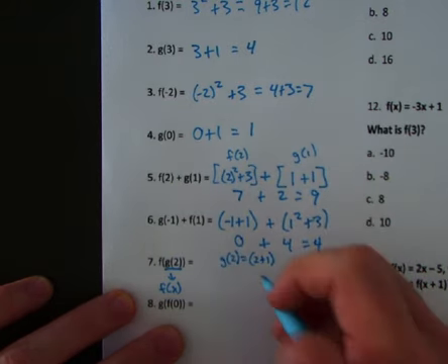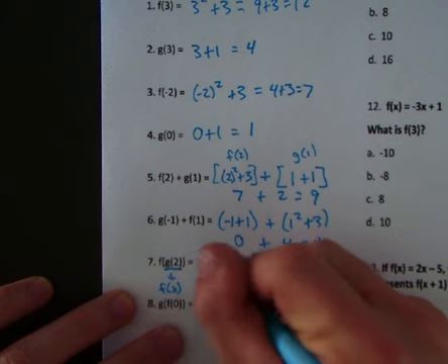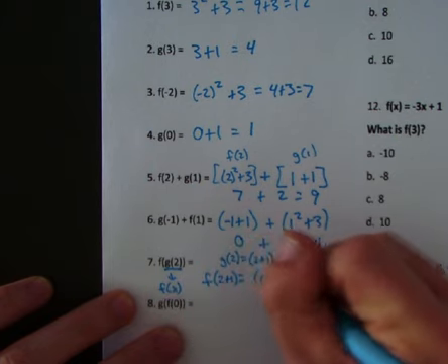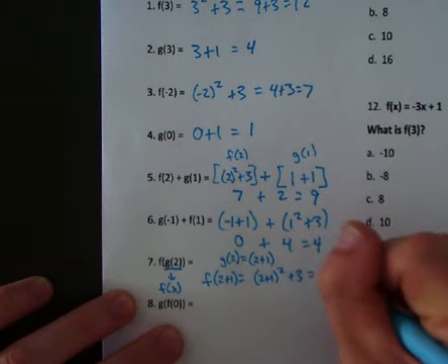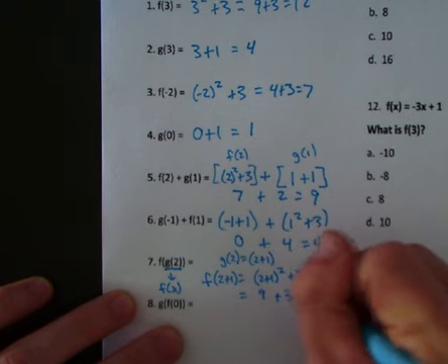So let's plug that in to f. So f of 2 plus 1 equals 2 plus 1 squared plus 3. That equals 3 squared plus 3, which equals 9 plus 3, which equals 12.